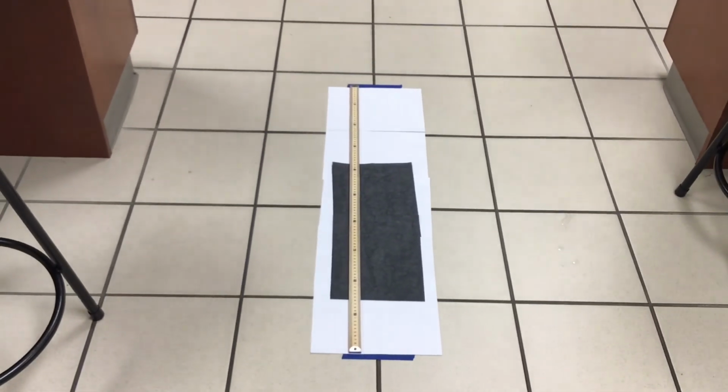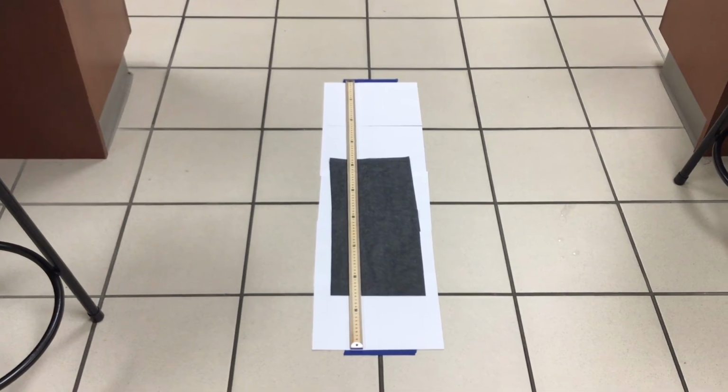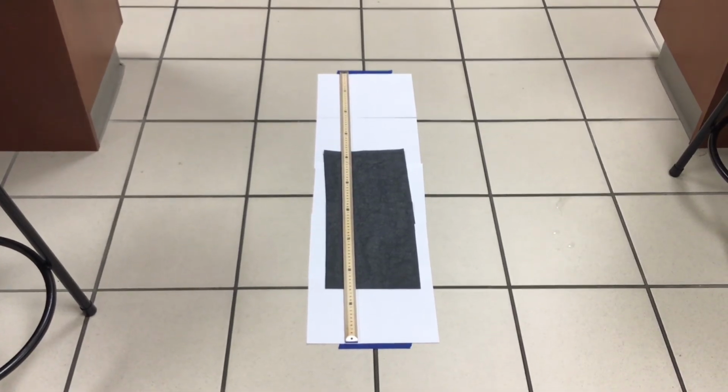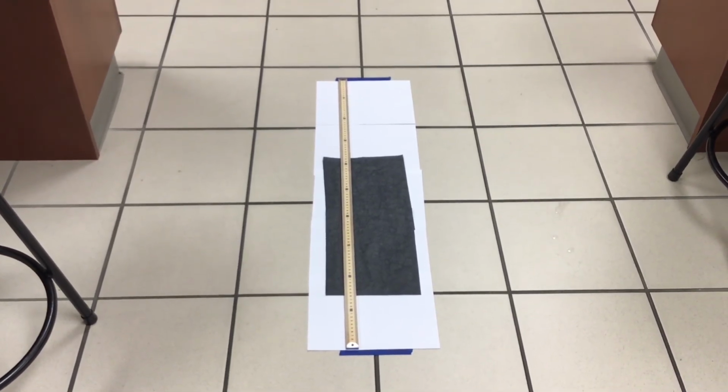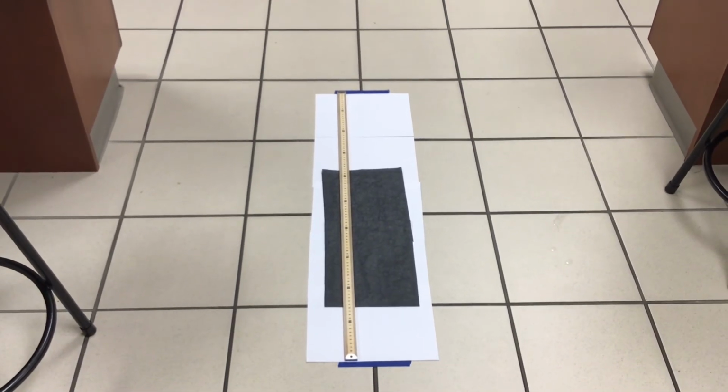Since the predicted range is less than 2 meters, I place the white piece of paper on the bottom and then carbon paper on the top in the area that I predict the metal ball will land in. After removing the carbon paper, as you can tell, every time the ball impacted the carbon paper, it left a black mark.